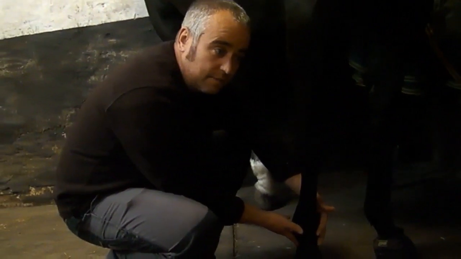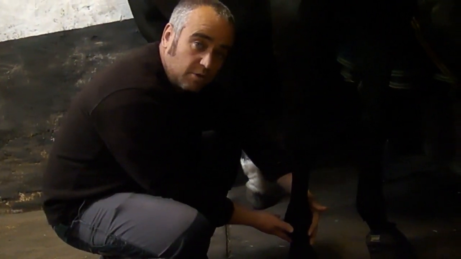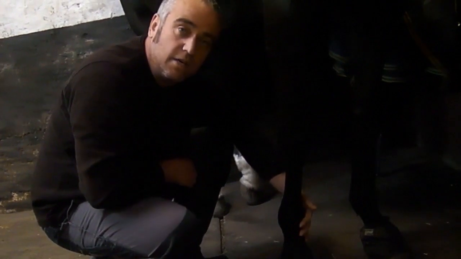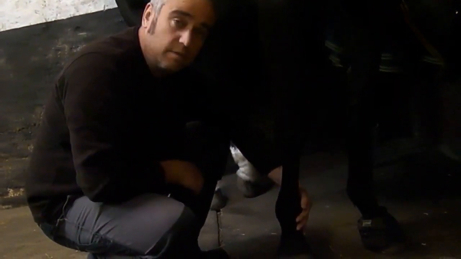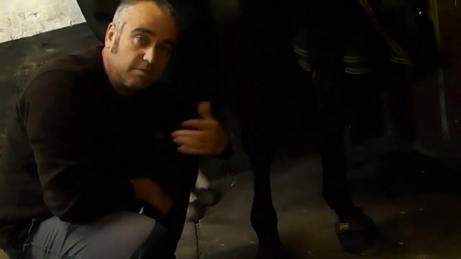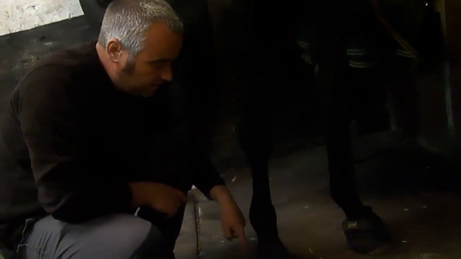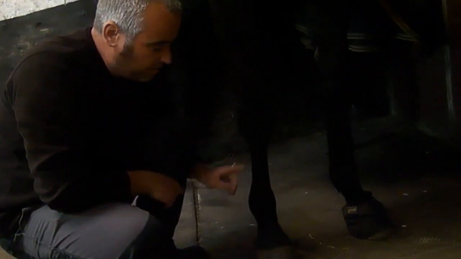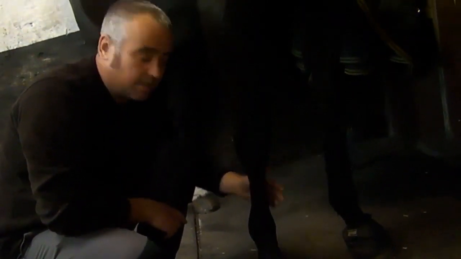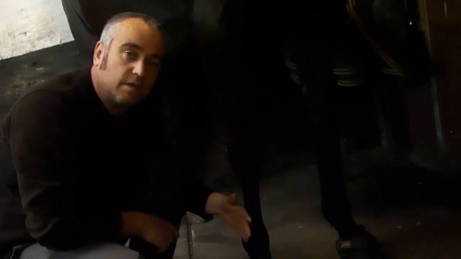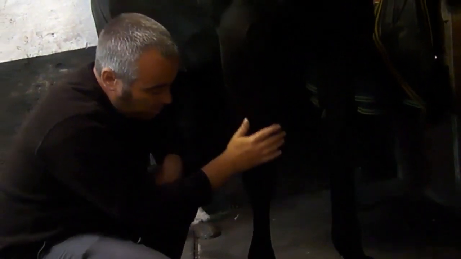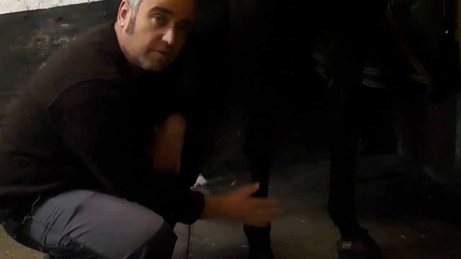If the vet was to phone you up and say it's the deep collateral ligament on the medial side, you would instantly know it's this collateral ligament. The deep collateral ligament on the lateral side, you would know it is this one, and that's the point of this language. So we've got proximal towards the body, distal away from the body, medial situated on the inside, lateral situated on the outside.